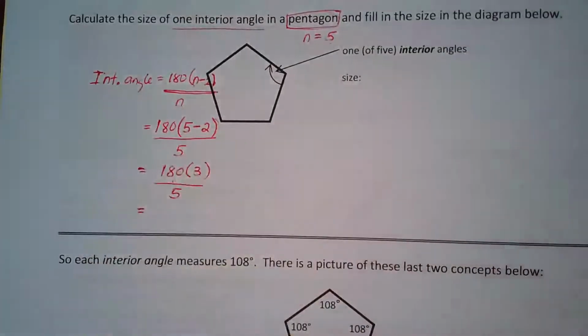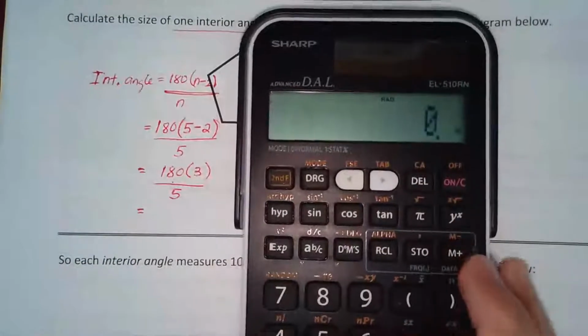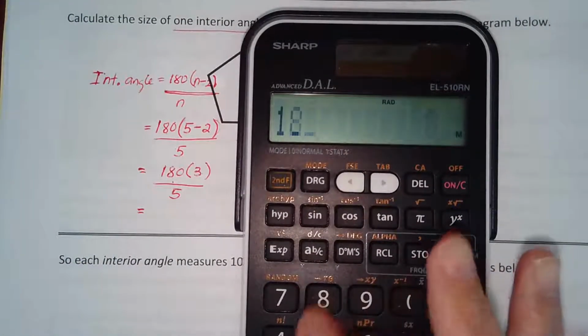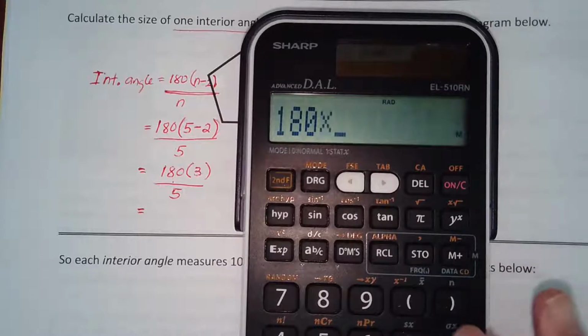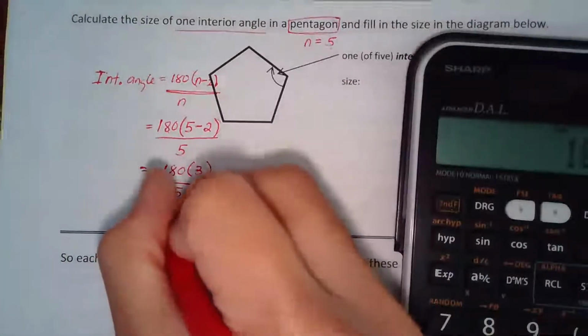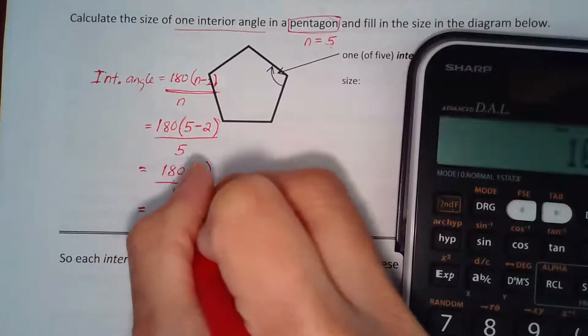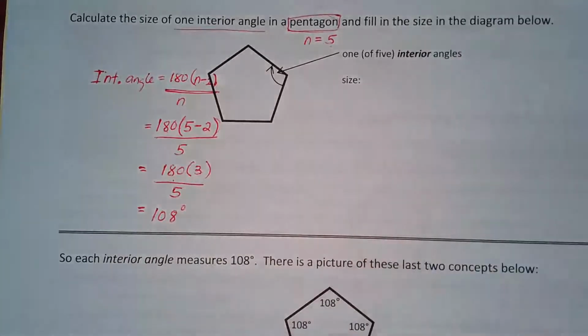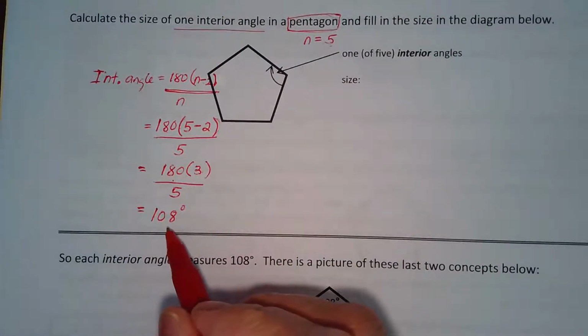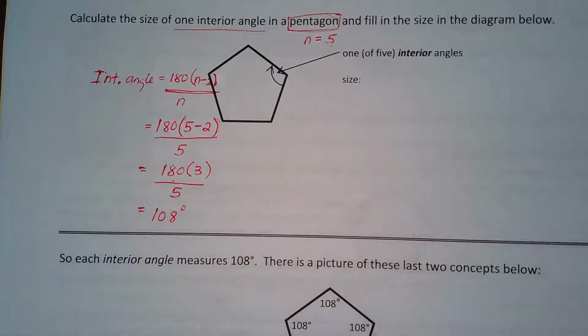So now we can just take our calculator. Oh, you know what? I think we could do it all at once. 180 times 3 divided by 5 is 108 degrees. 108 degrees. And this one here is just for one interior angle. One interior angle. So what does that mean?